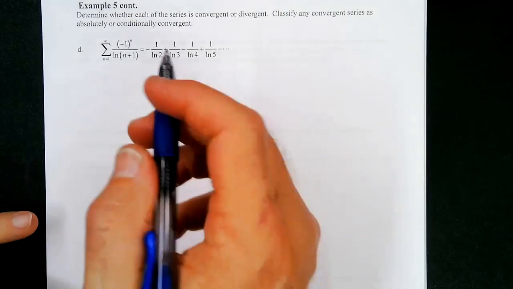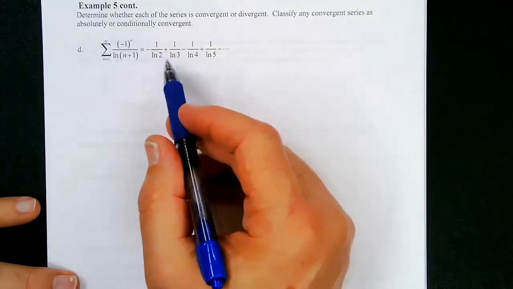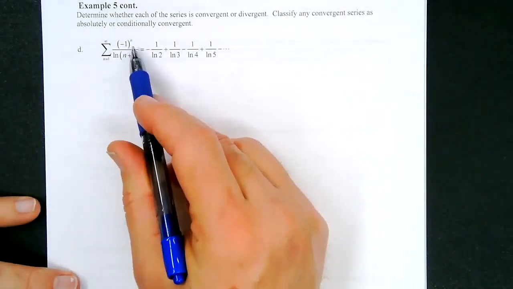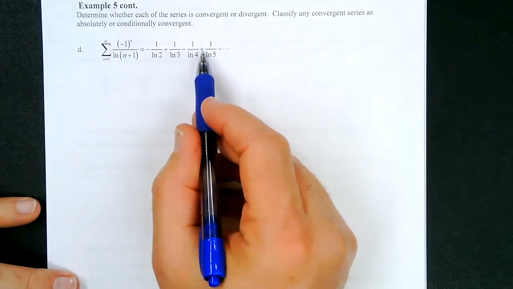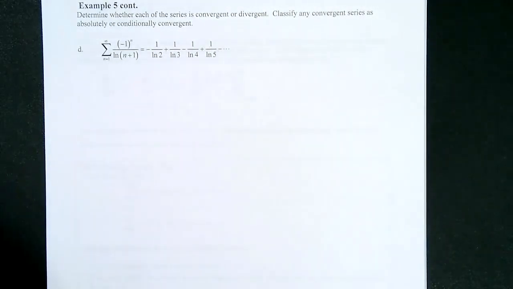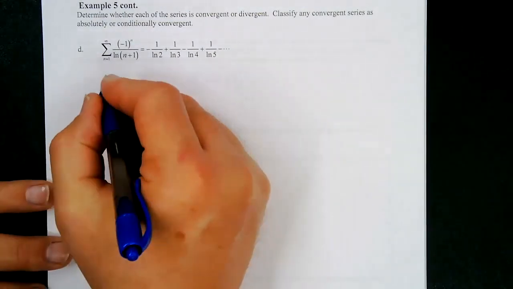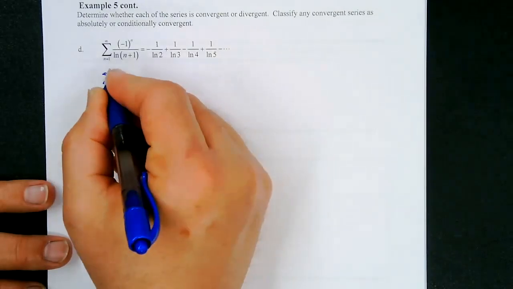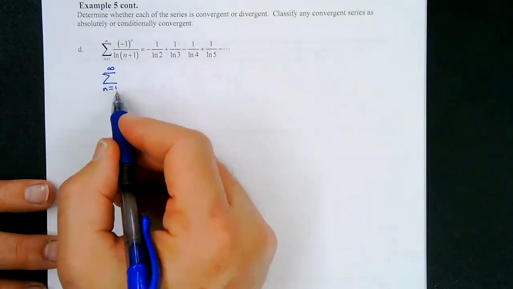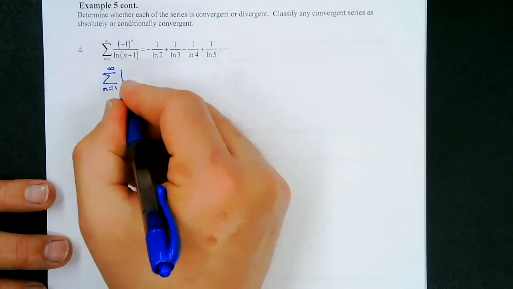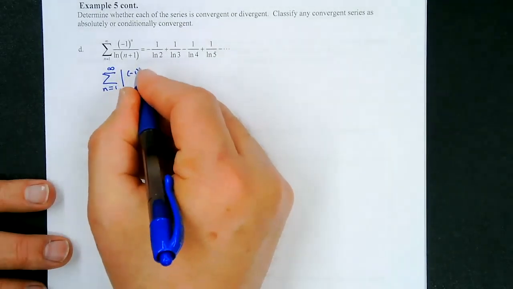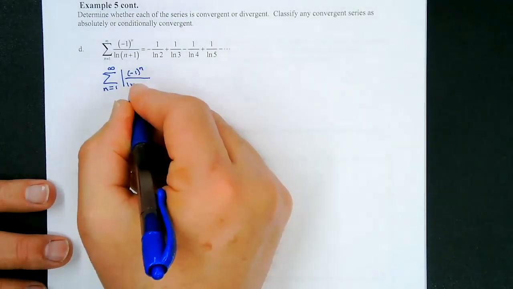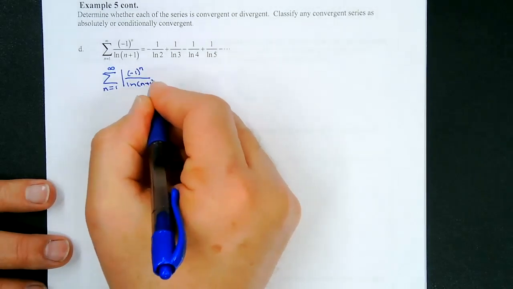For this next problem, we have this series. I've written out the first few terms. If you notice, they are alternating. But let's take a look at what happens if we look at the absolute value of it, because if we knew this converges, we'd be done. So the sum from n equals 1 to infinity of the absolute value of -1 to the n over ln of n plus 1.